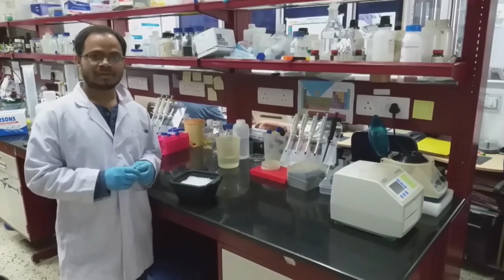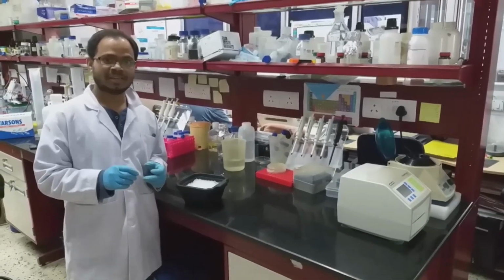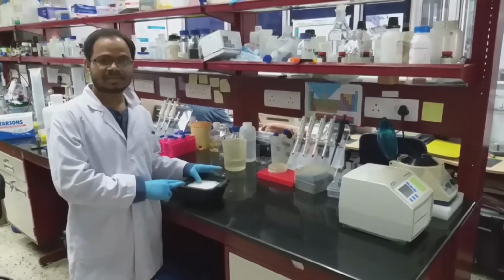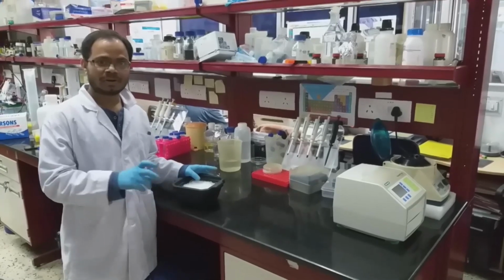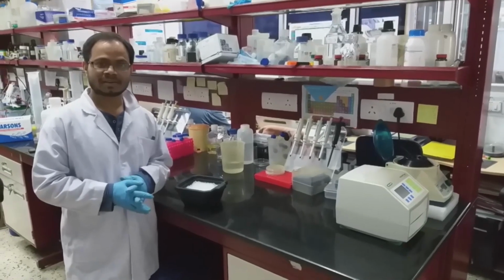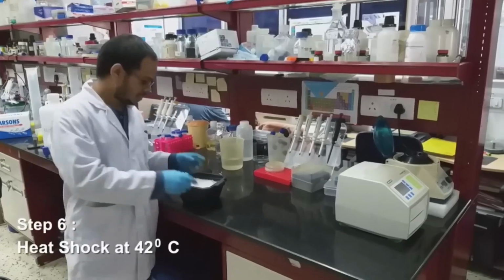We kept the competent cells with plasmid DNA for 30 minutes on ice. Now we will give heat shock at 42 degrees Celsius.